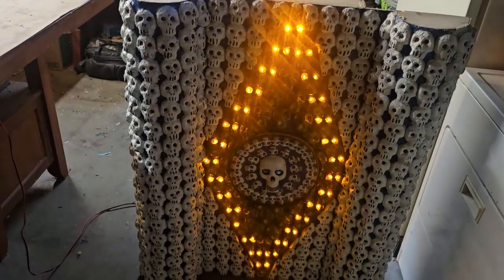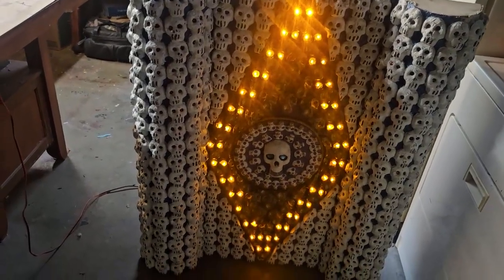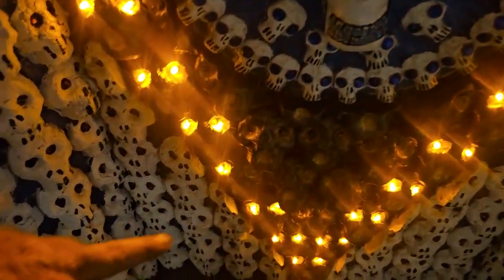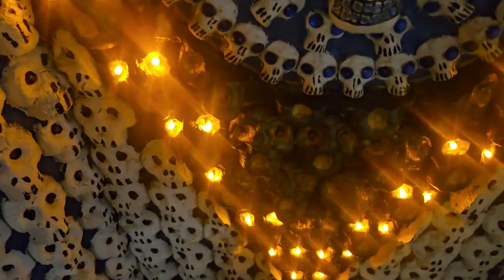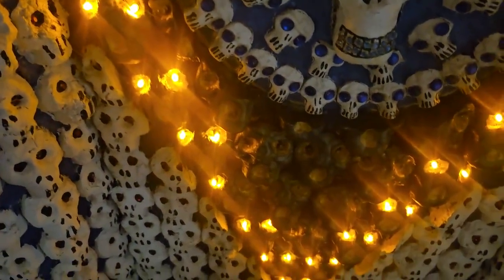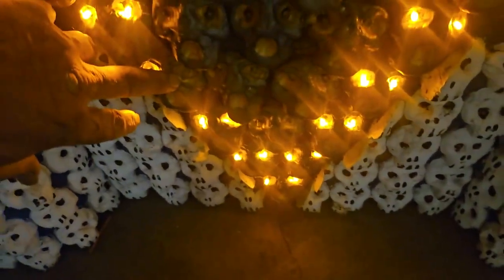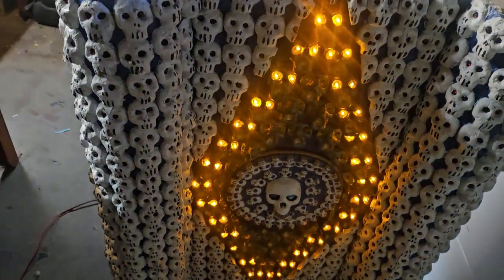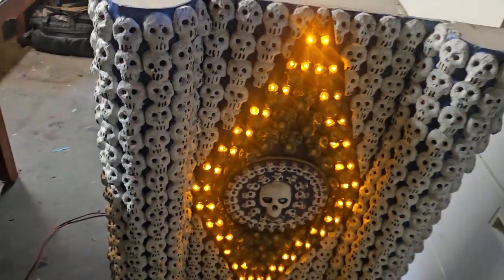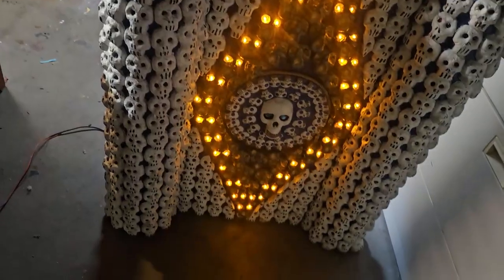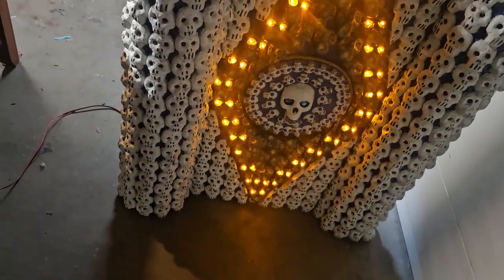Just the outside edge. Everything's working except for one light right here. Where is it? I gotta find it again. Oh yeah, that one right there. And it's not the wiring, it's the LED. With snipping all the wires and tugging, I damaged that LED.